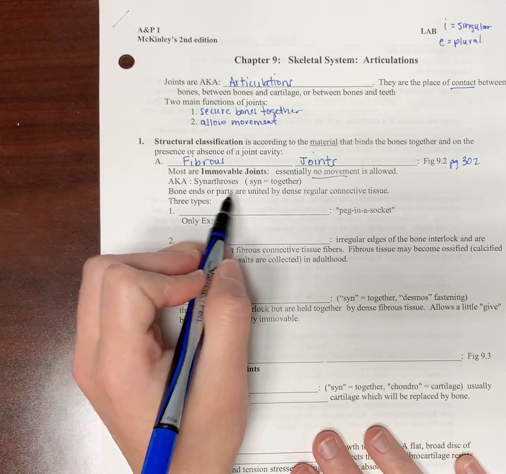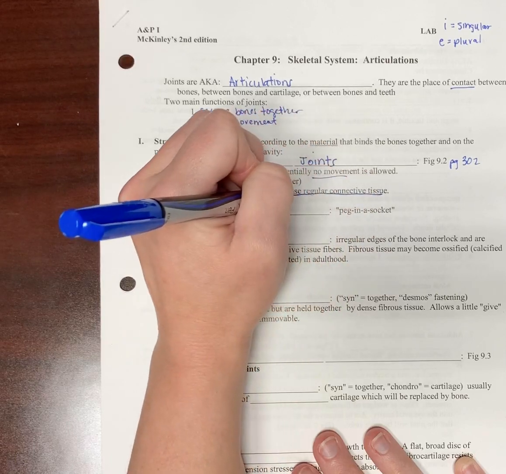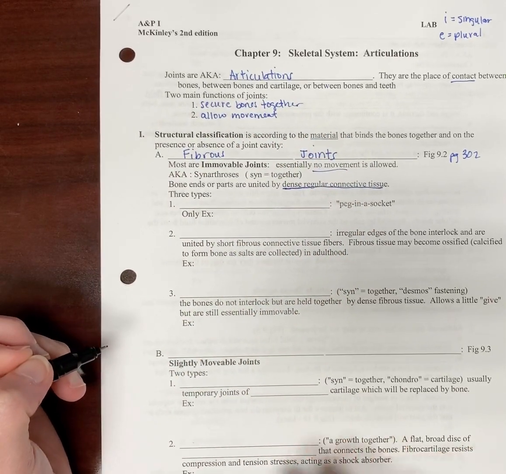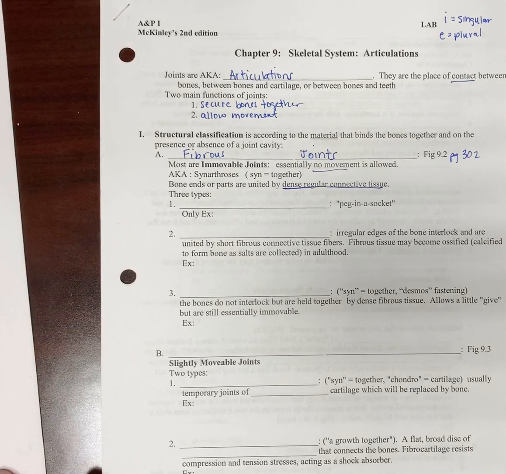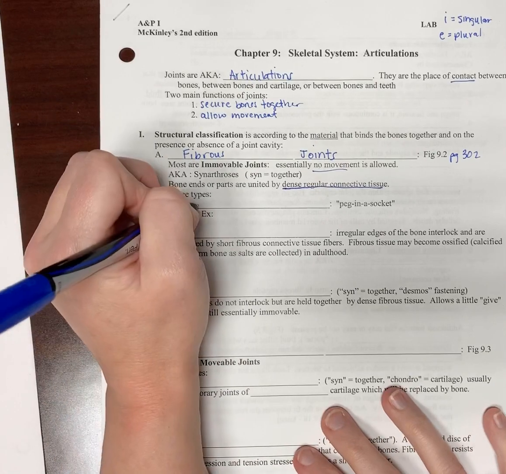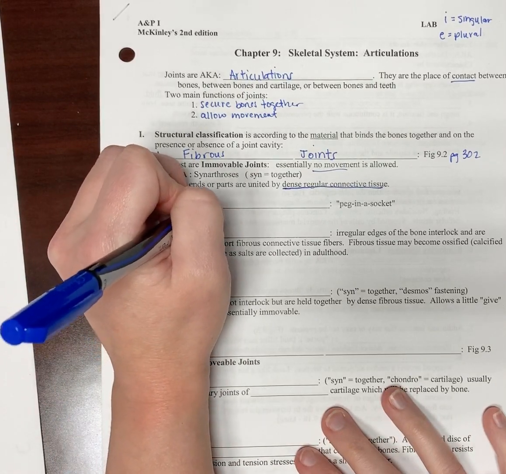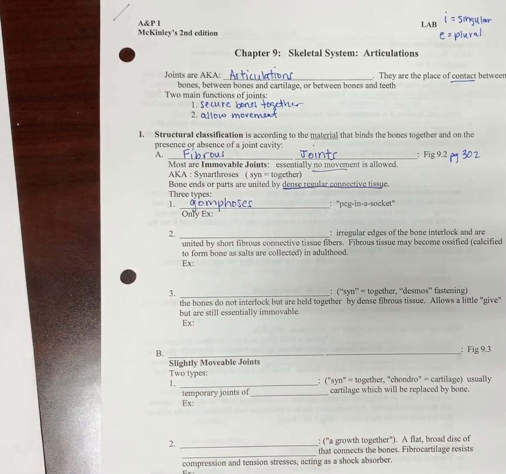Here, the bone ends of the parts are joined together by dense, regular connective tissue. There are three types. The first one is called a gomphosis, or gomphoses in the plural.